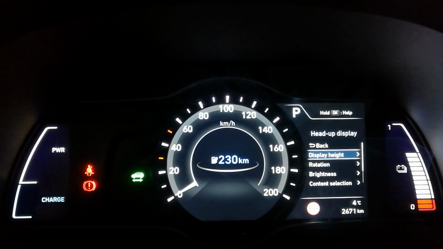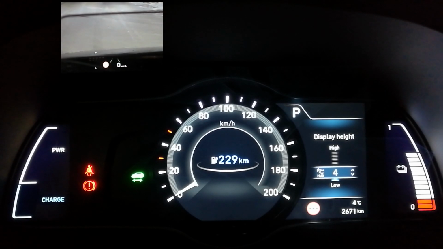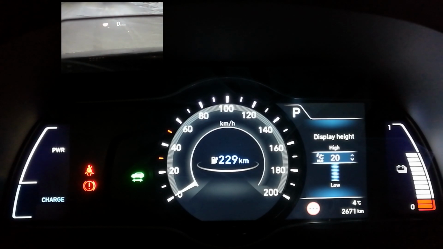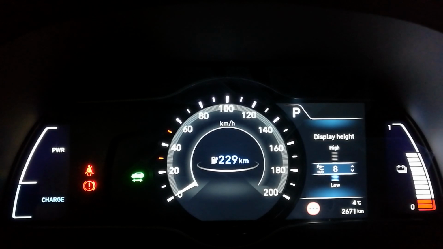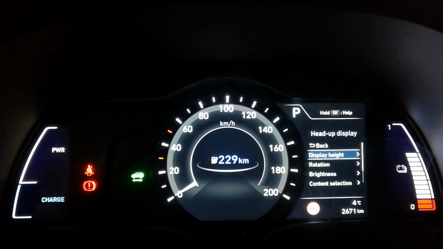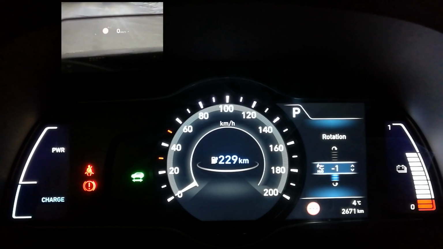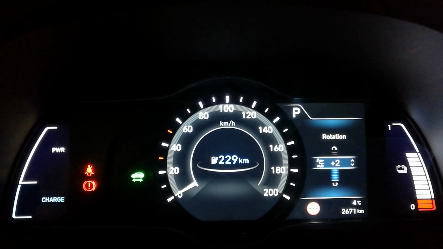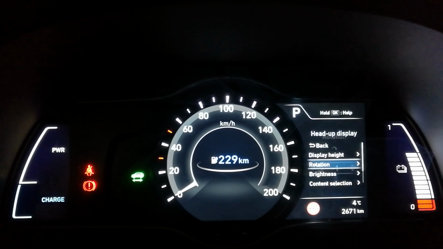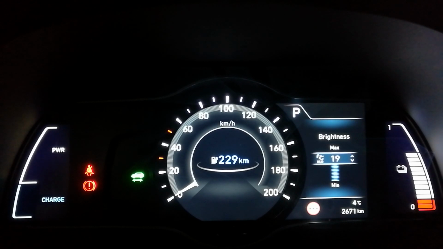Okay, in the head-up display you can select how high it is or low, and it makes a noise. And this really is important, because if you sit lower or higher, this has to be adjusted. If you press the button, you come back. You can select the rotation, just a tiny bit. I always use this. The brightness goes from 0 to 20, and it's not that much of a difference, I have to say. Really not.